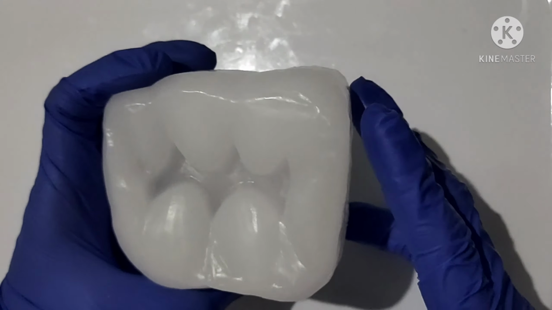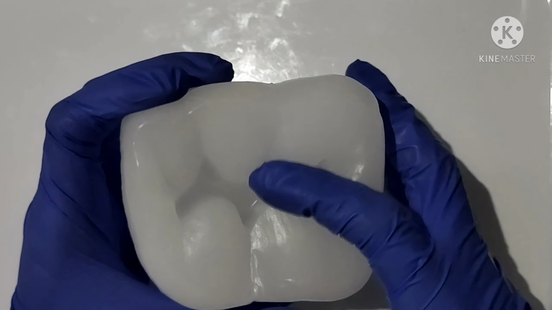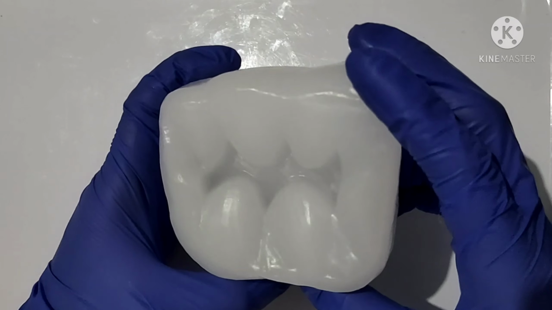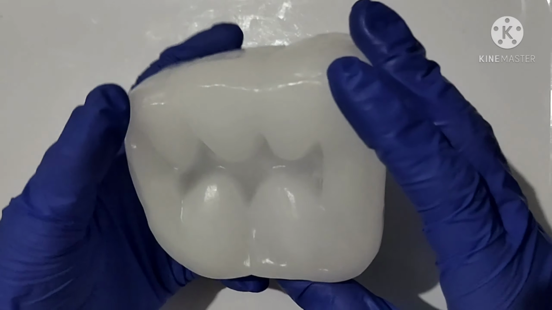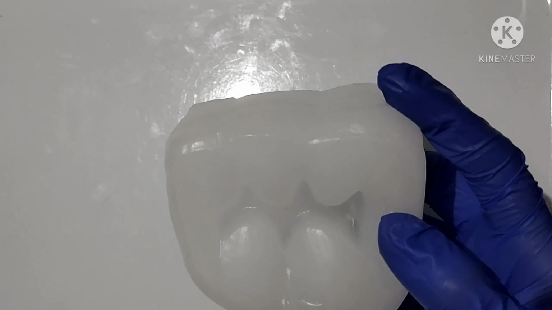Next, we have the resistance form. Resistance form is the capacity of your restoration and the tooth to resist fracture. To have this, as I told you, you need a cavity depth of 1.5 to 2 mm. It is because amalgam requires bulk. If amalgam is thin, it will fracture. The pulpal floor should be flat, parallel to the occlusal plane.